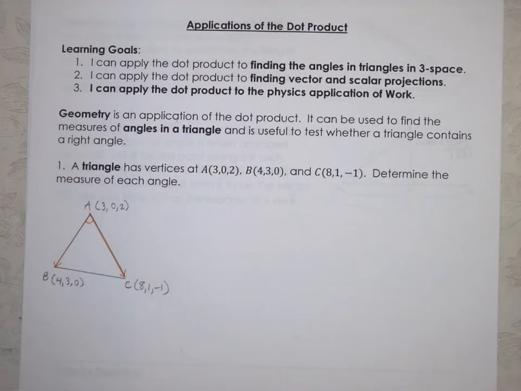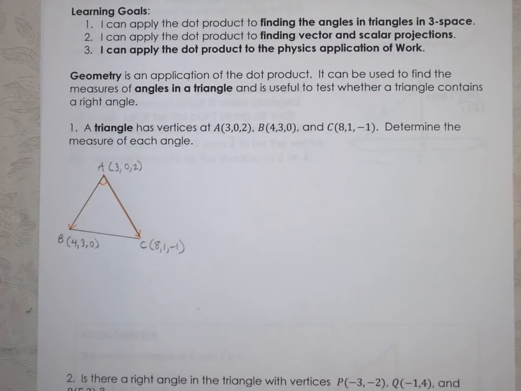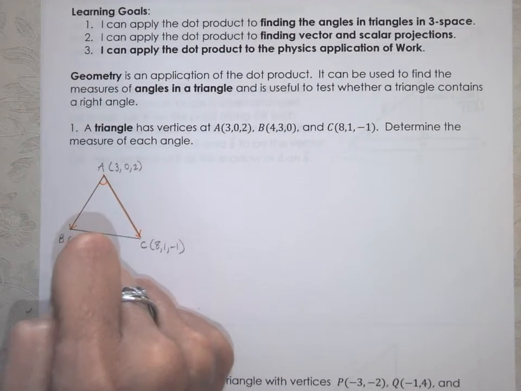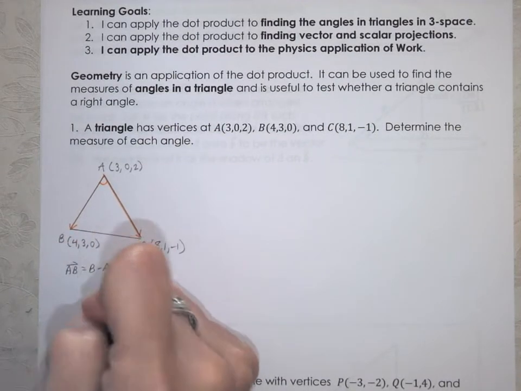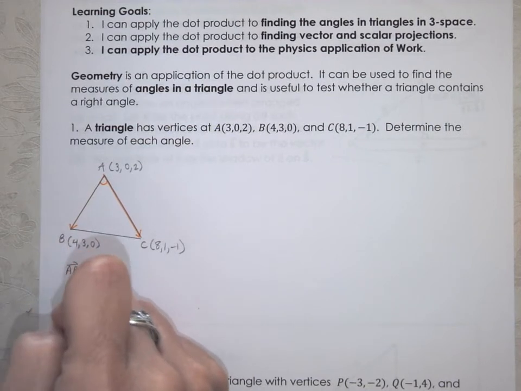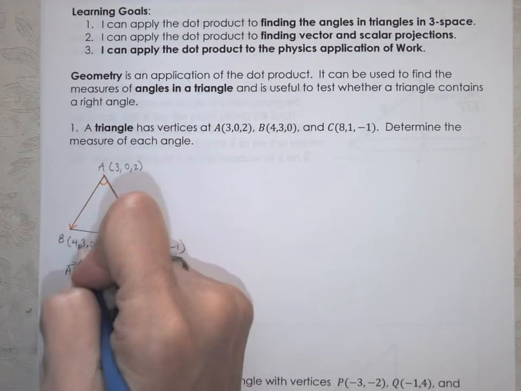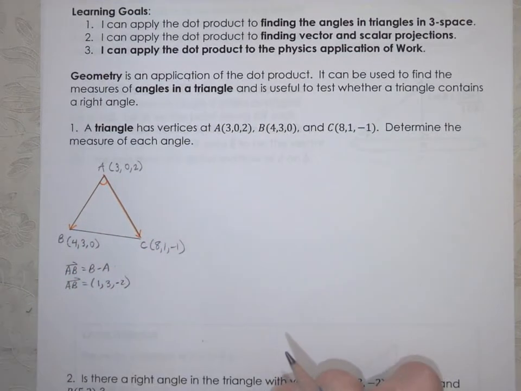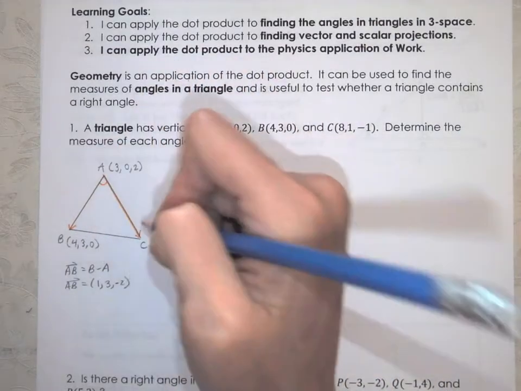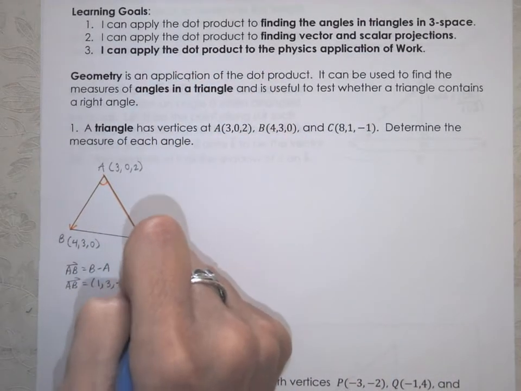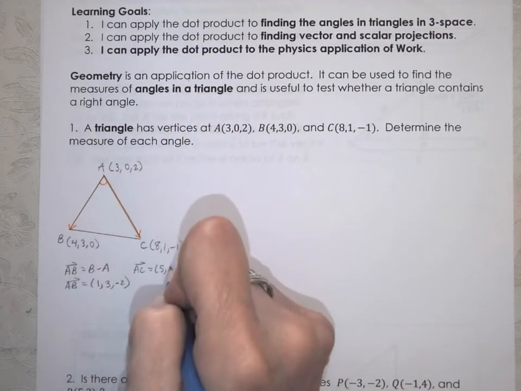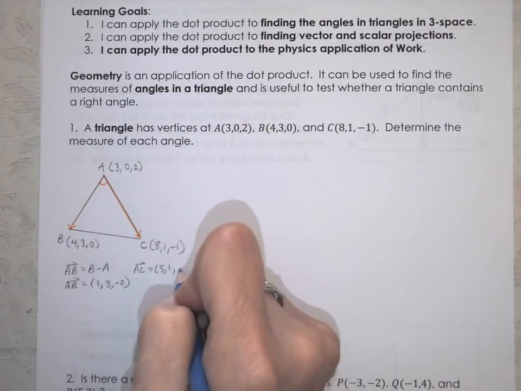So right now we only have vertices, we don't have vectors. So to find vector AB, we know we can do that. So vector AB is B minus A. So vector AB is going to be 4 minus 3 which is 1, 3 minus 0 which is 3, 0 minus 2 which is -2. And vector AC is going to be C minus A. So it's going to be 8 minus 3, 1 minus 0, and -1 minus 2.